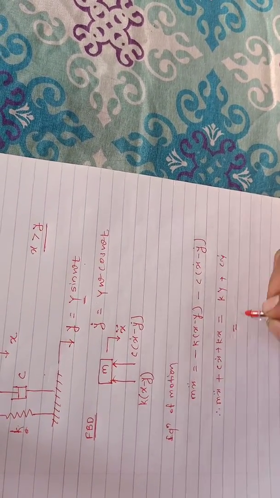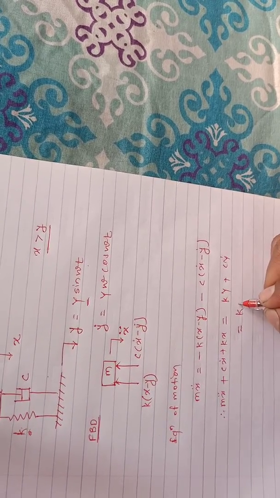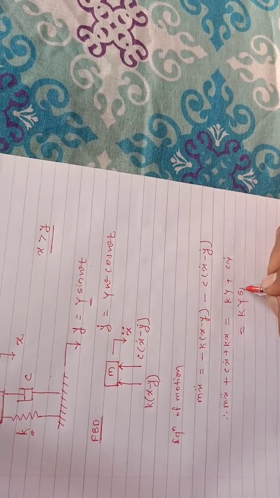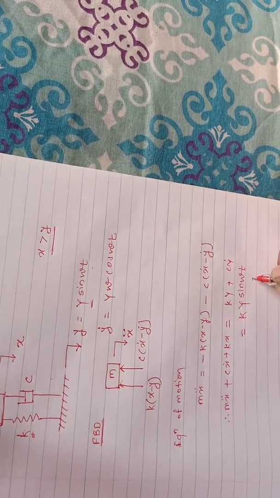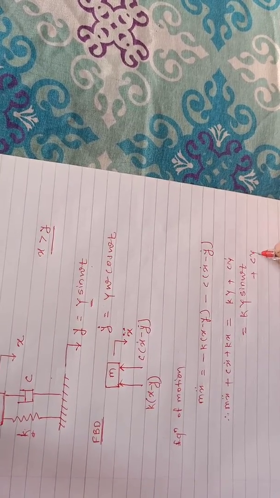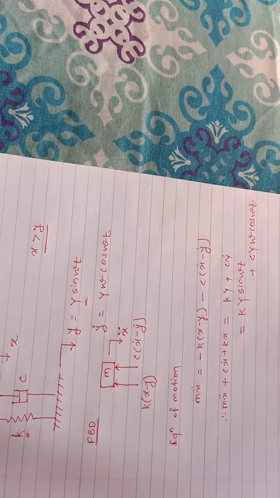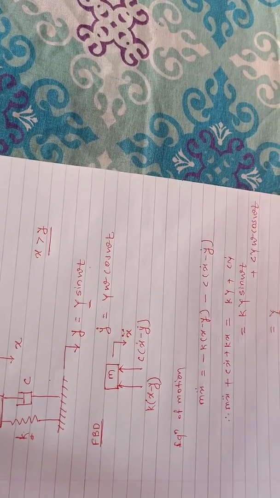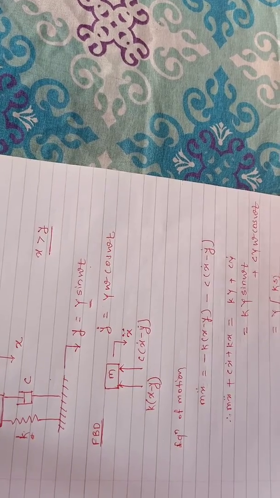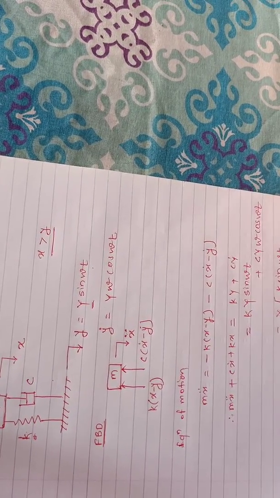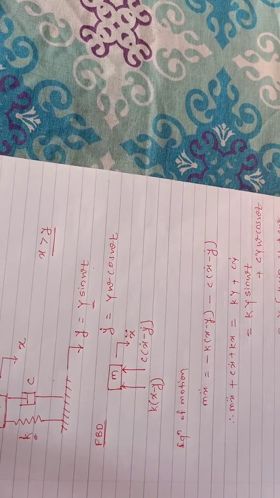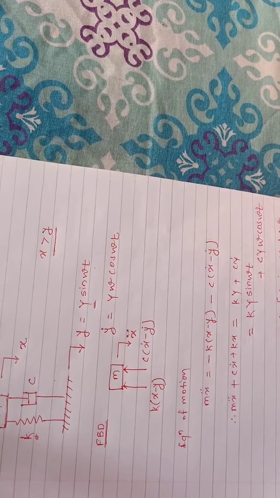So the equation will become k Y sine omega t plus c Y omega cos omega t. So that will be Y into bracket k sine omega t plus c omega cos omega t.